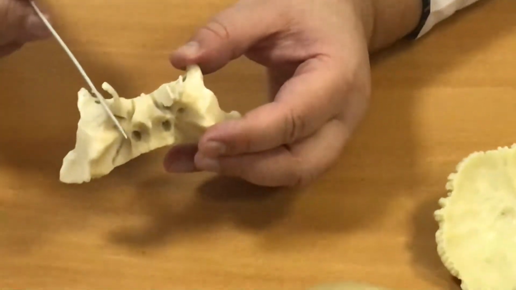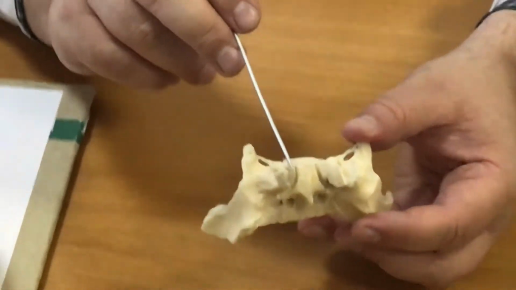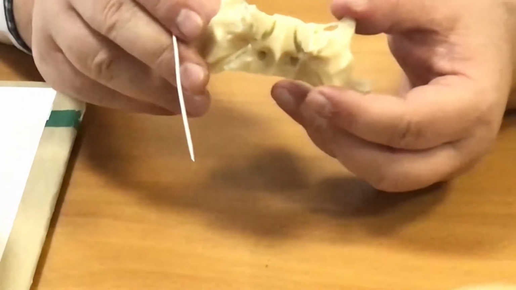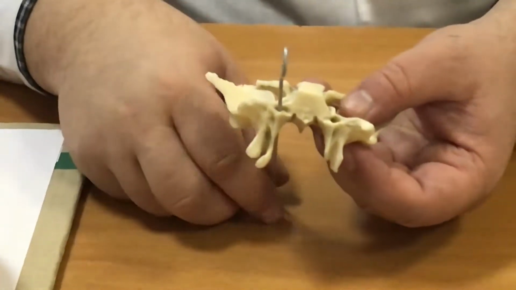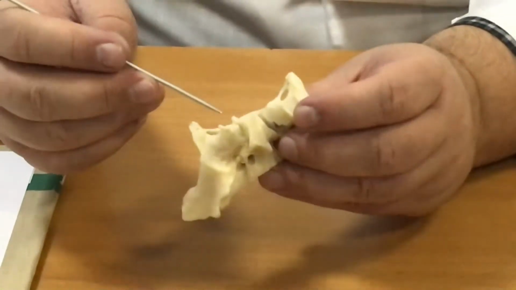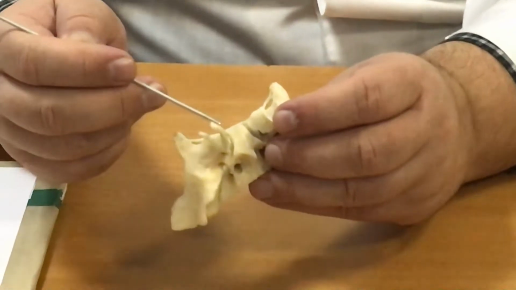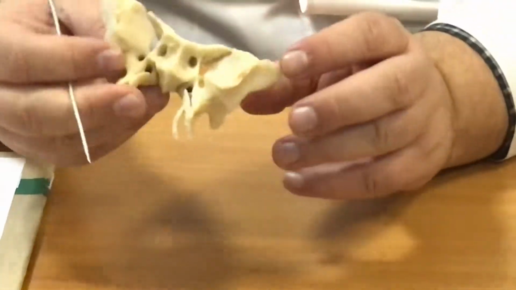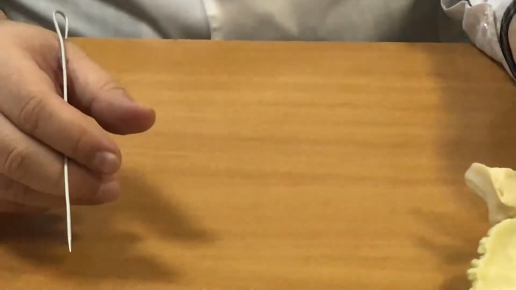pterygoid process, processus pterygoideus. This process consists of 2 laminae, lamina medialis and lamina lateralis. Between them, notch, incisura pterygoidea, and at the base of pterygoid process, we can see canal, canalis pterygoideus. Lamina medialis has hook, that is hamulus pterygoideus, hook of lamina medialis of pterygoid process. That is all. And last bone, frontal bone.